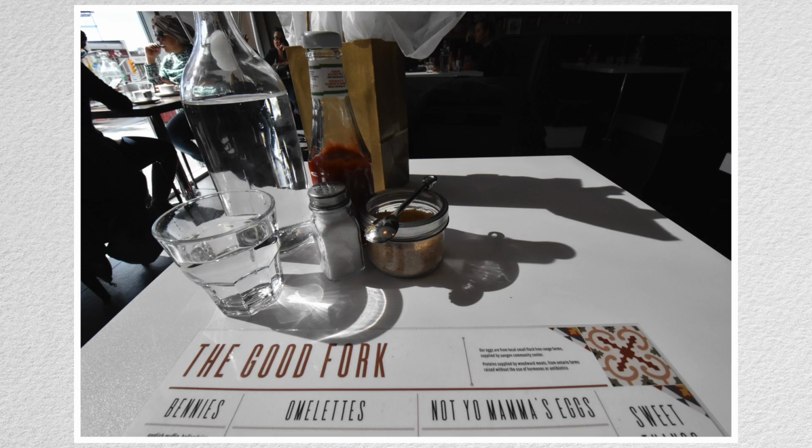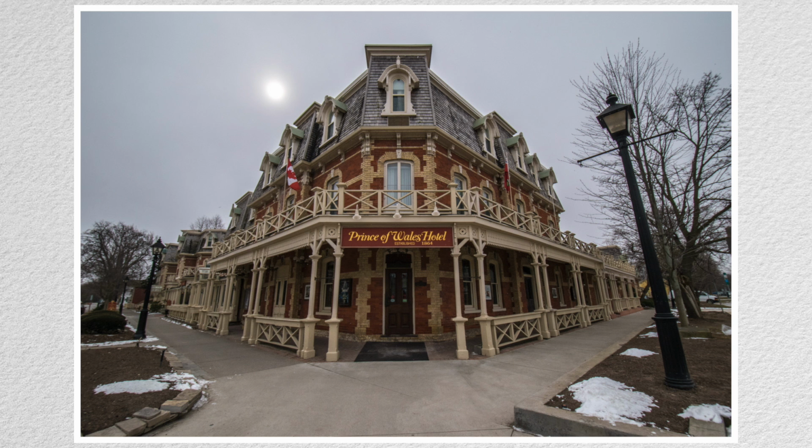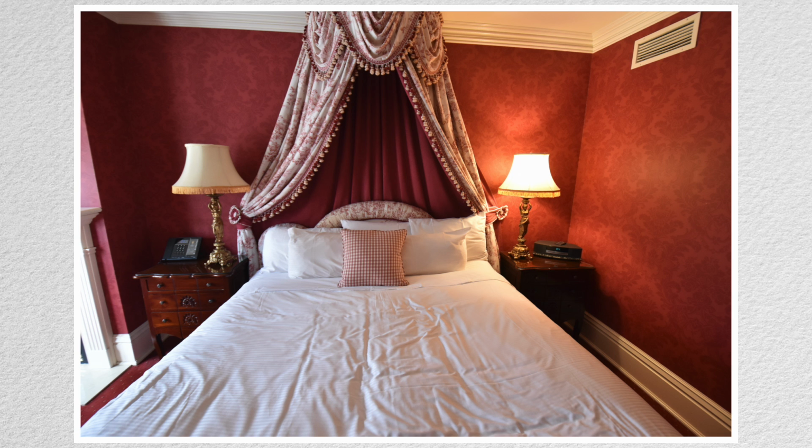Although I accept there's some distortion, wide-angle lenses are my favorite. You can stand on the sidewalk or at the foot of the bed and still get the shot.